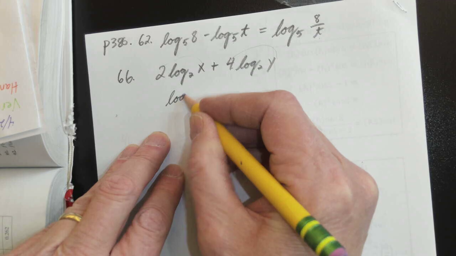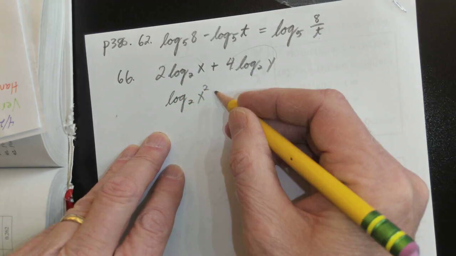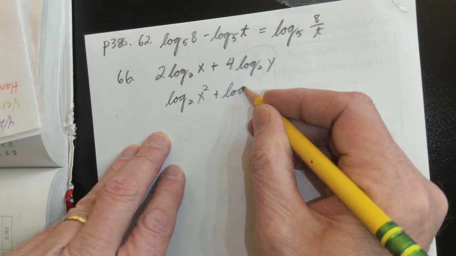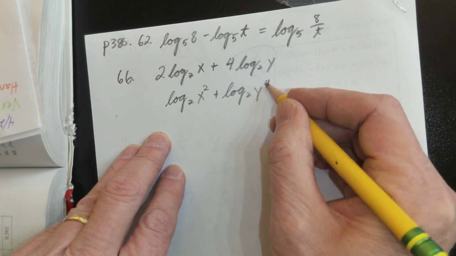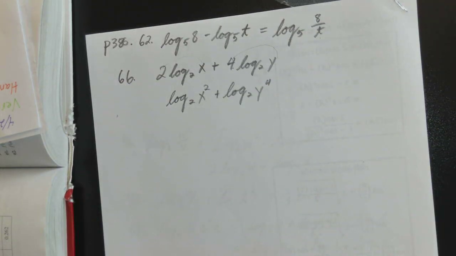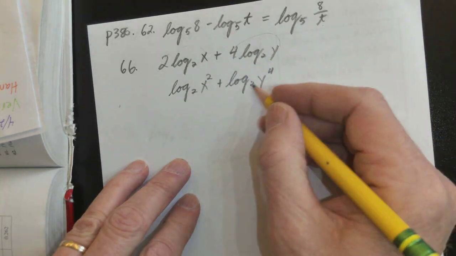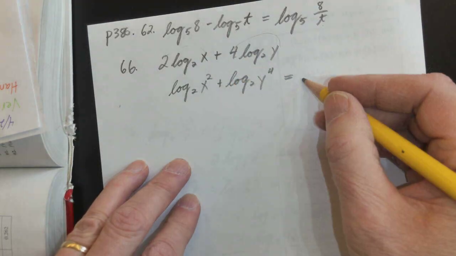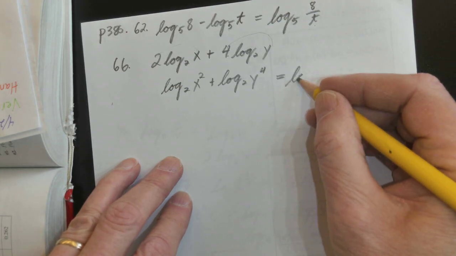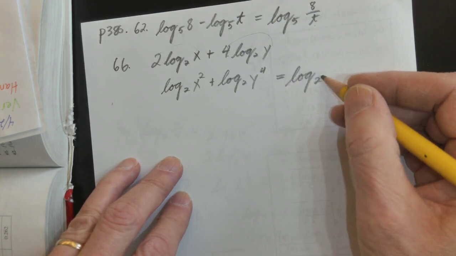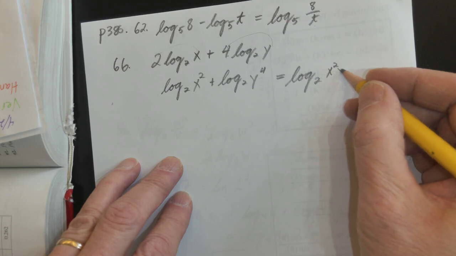So that's log base 2 of x squared plus log base 2 of y to the 4th. And then what do we do with that? Adding goes with multiplying. So we'll get this down to 1 log base 2 x squared y to the 4th.